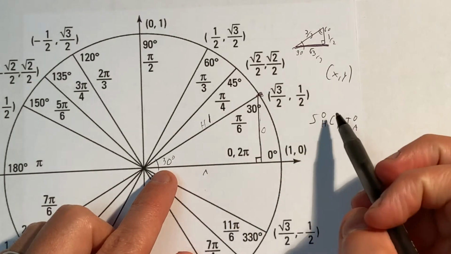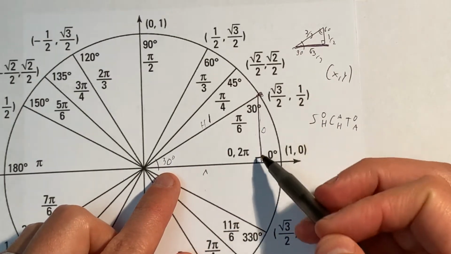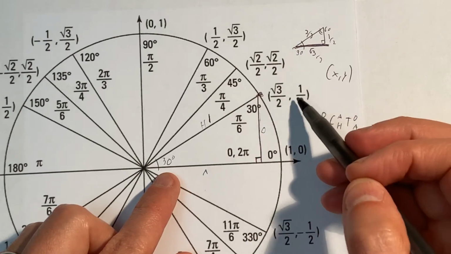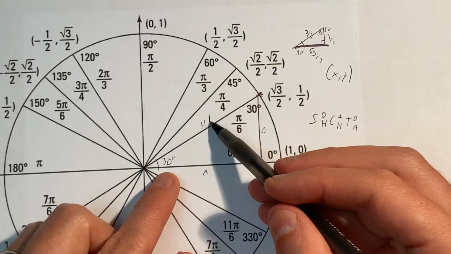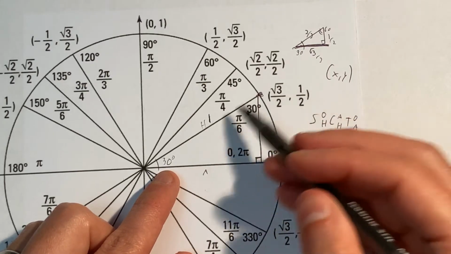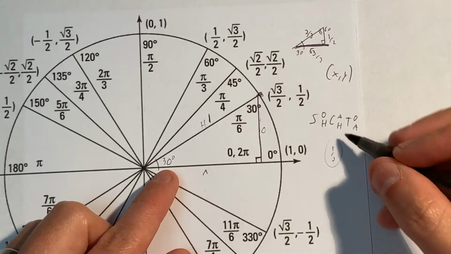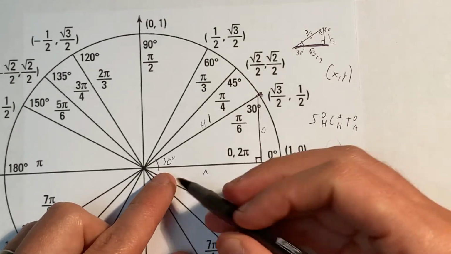So if you were to look at the opposite over hypotenuse, the opposite is this, which we said was 1/2, over the hypotenuse of 1. So sine is 1/2 over 1, or just 1/2. Whereas the cosine would be root 3 over 2.